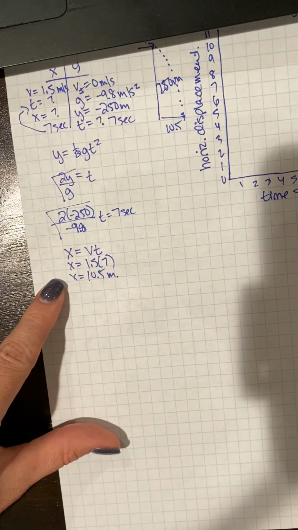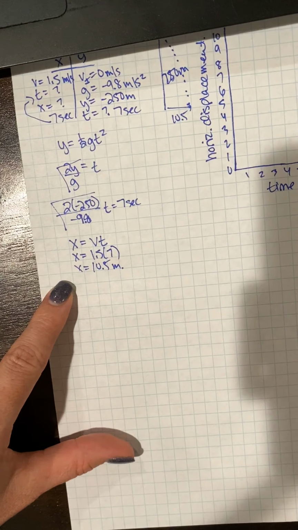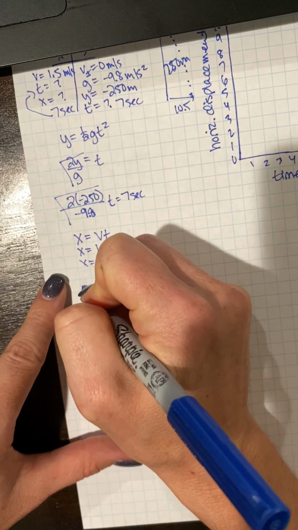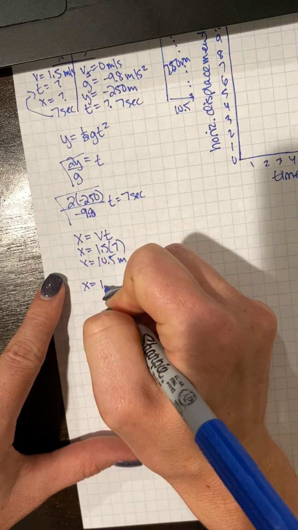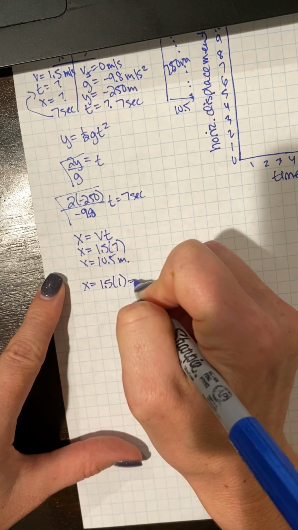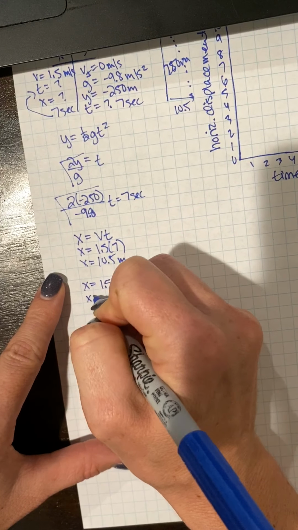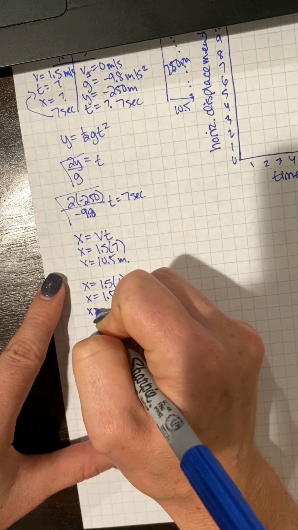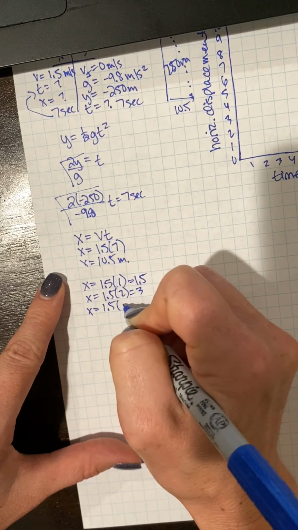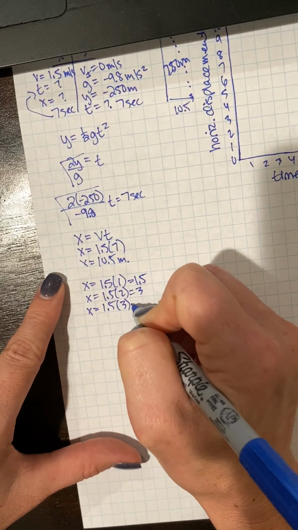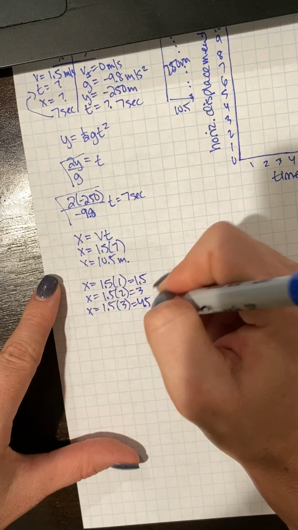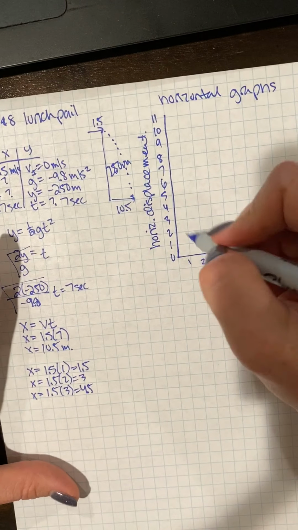So we can use our equation here to find our displacement at time 1, our displacement at time 2, our displacement at time 3. Our displacement at time 1 is going to be 1.5. At time 2, it's going to be 3. At time 3, it's going to be 4.5, and so on, all the way up to my 7 seconds.